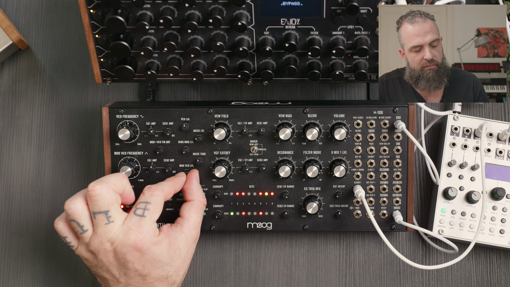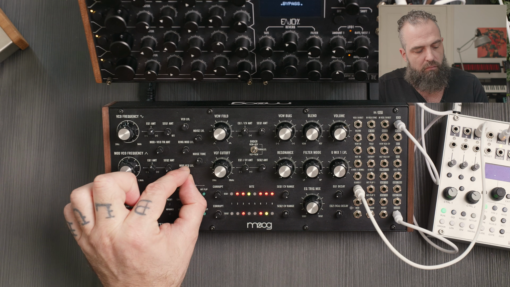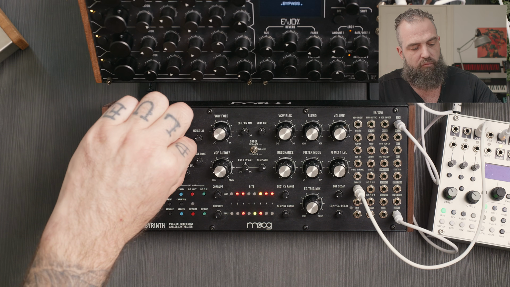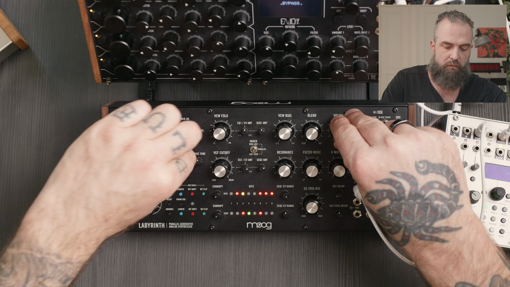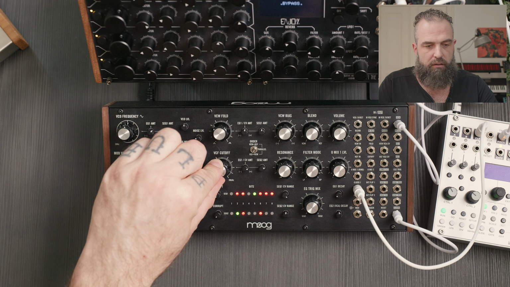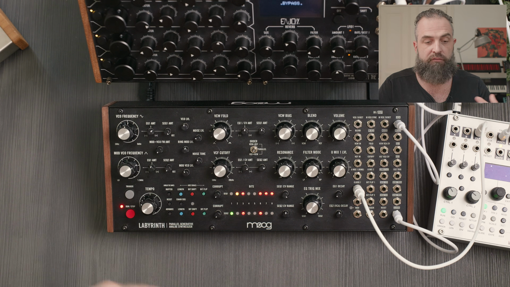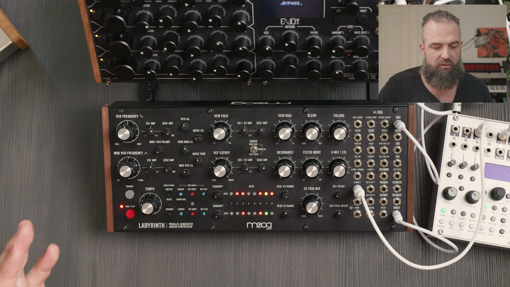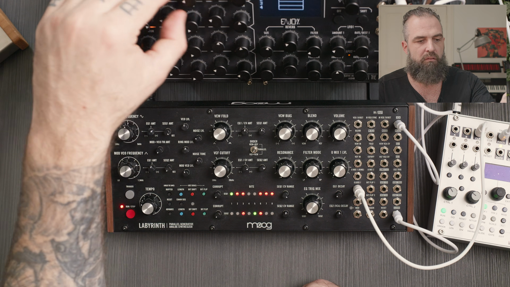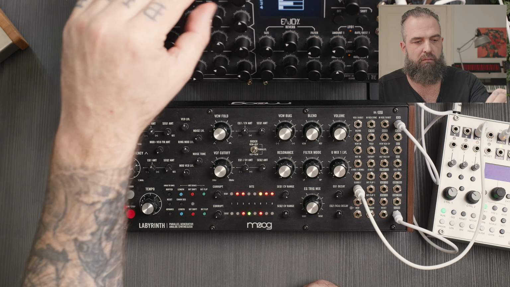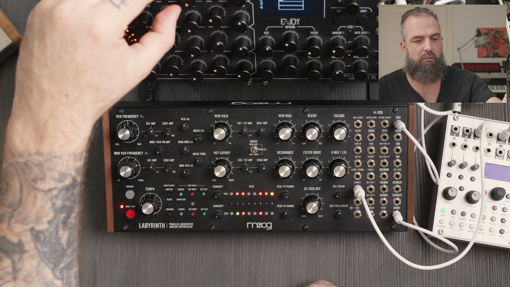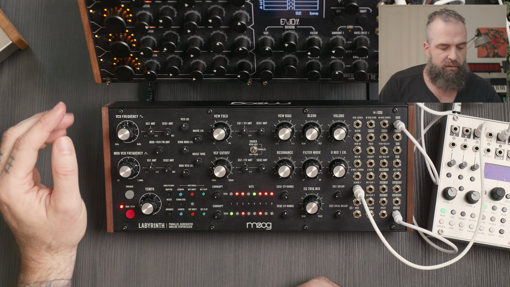Then you can bring in the second oscillator. Some ring modulation. Now you have a sort of snare going on with the bongos too. Pretty cool. Nice.